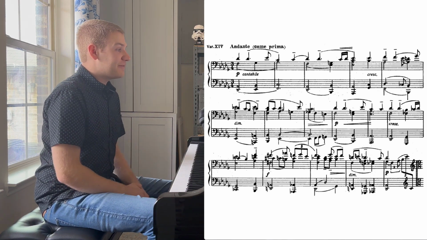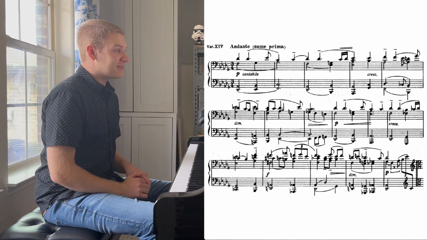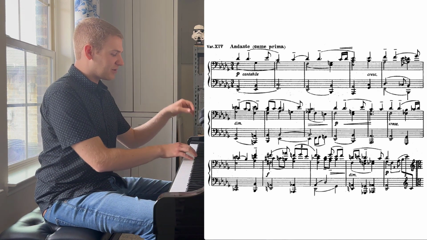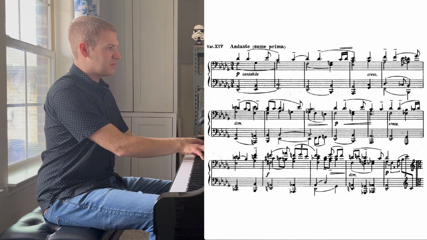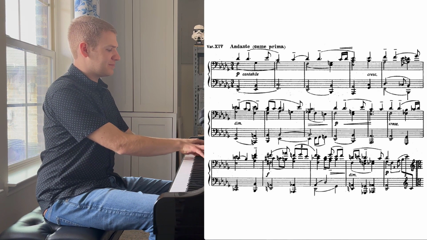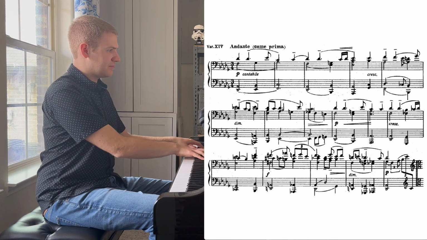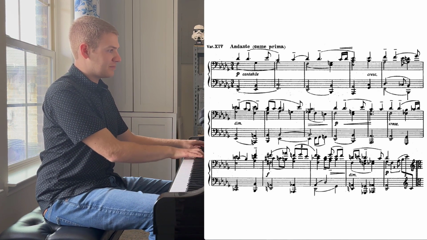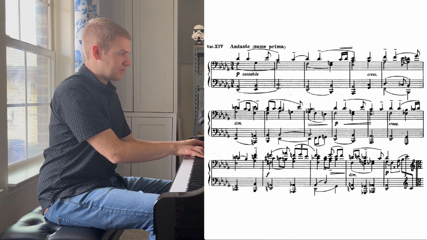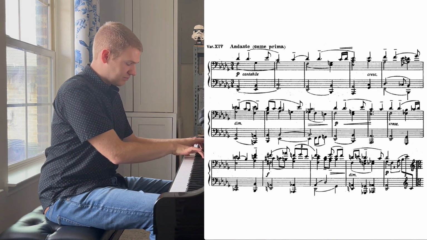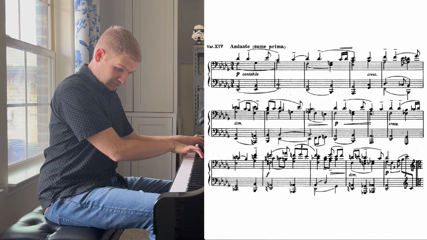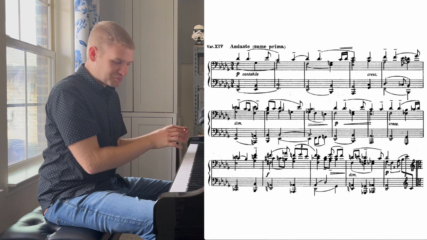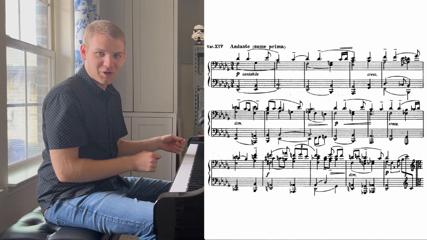Now, Rachmaninoff does something really ingenious in the next 4 measures. Listen to these harmonies. Pretty advanced writing harmonically.